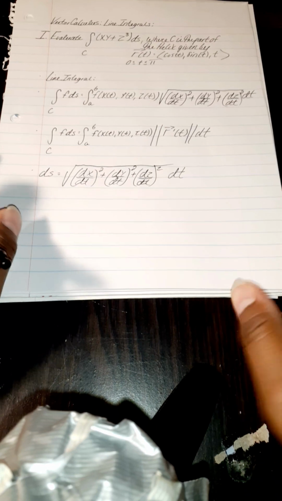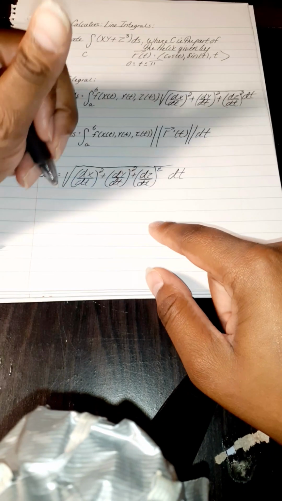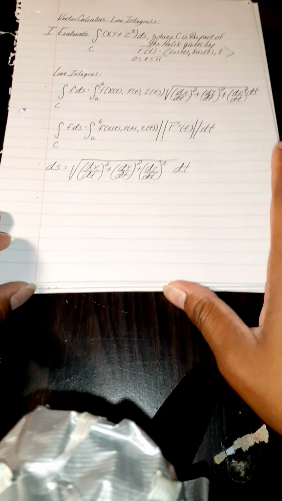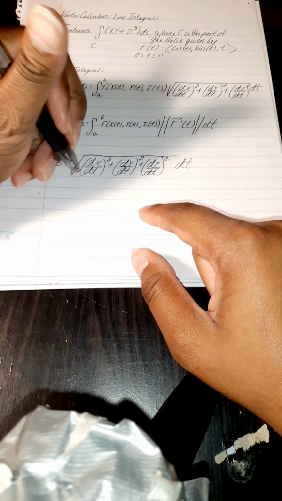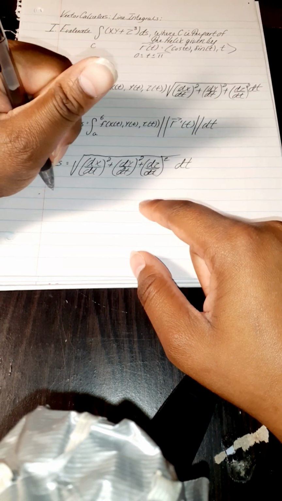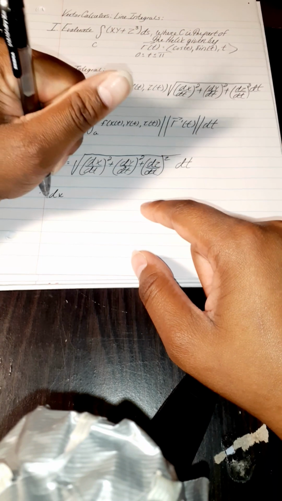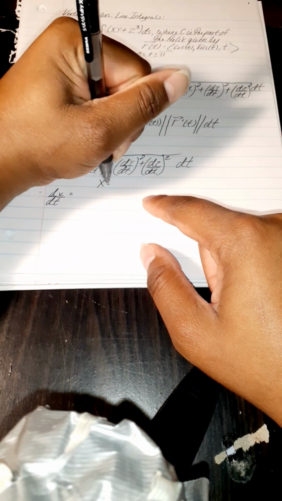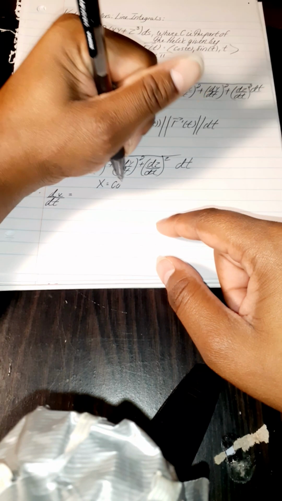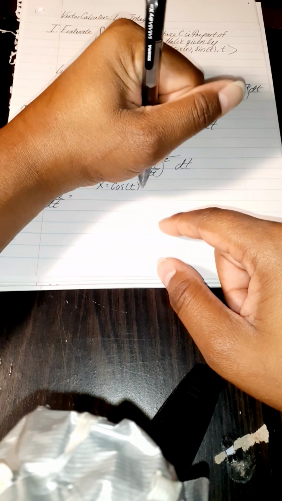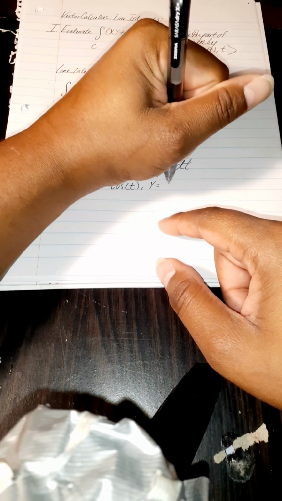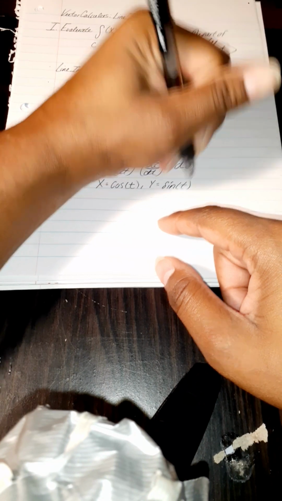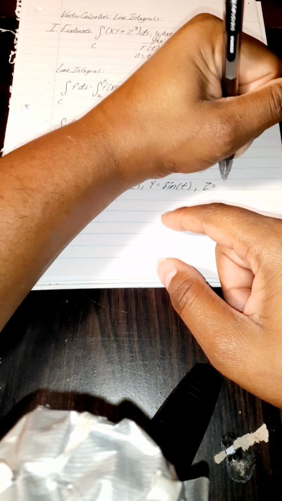Now that I've made you aware of all of the information, we'll go ahead and begin tackling this. So let's get dx over dt, dy over dt, dz over dt. All you have to do is remember what the parametric equations are. x is equal to cosine of t, y is sine of t, and z is t.